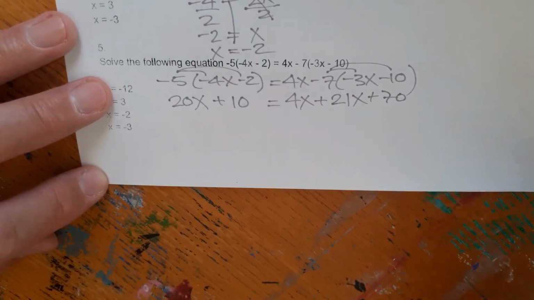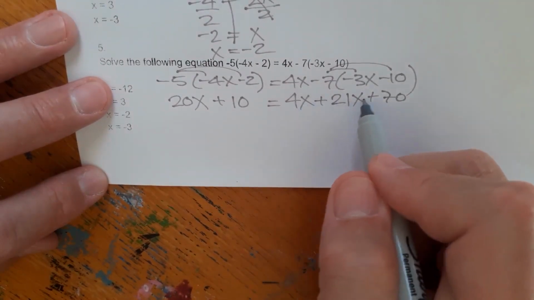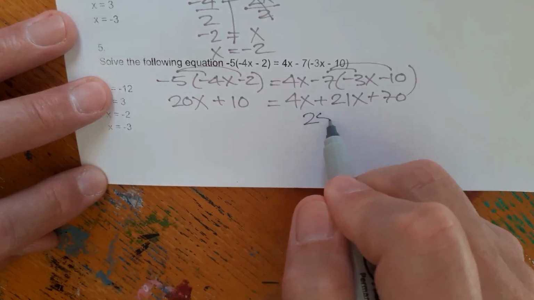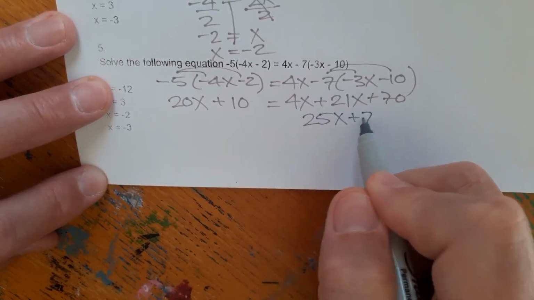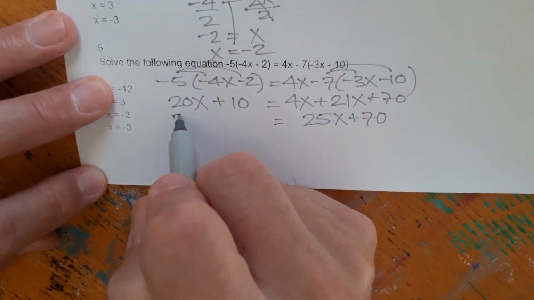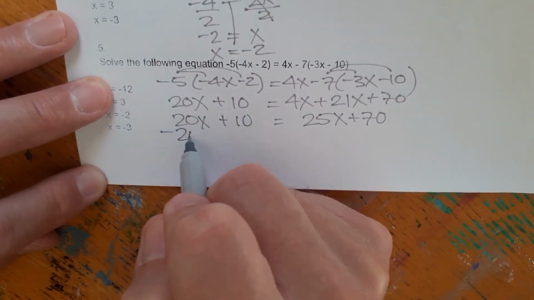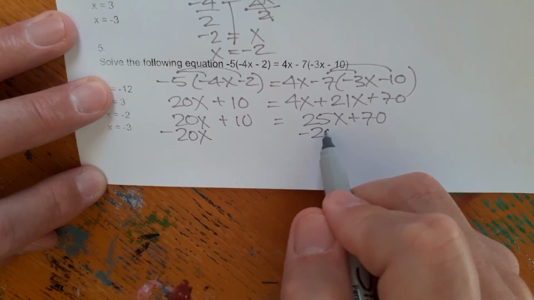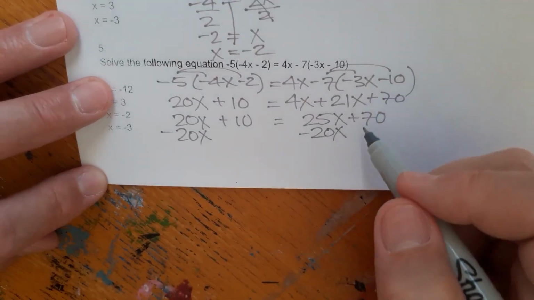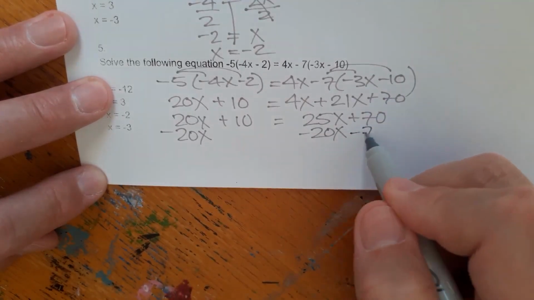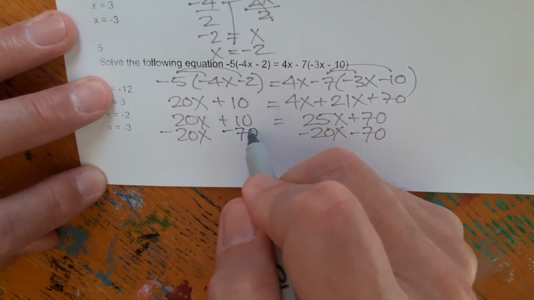All right, let's see if we can combine like terms. 21x and 4x is 25x plus 70 on the right here. And 20x plus 10 on the left. Let's subtract the smaller number of x's, 20x in this case, from both sides. Let's go ahead and subtract the 70 from both sides.